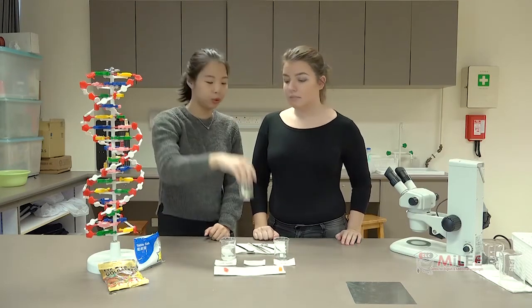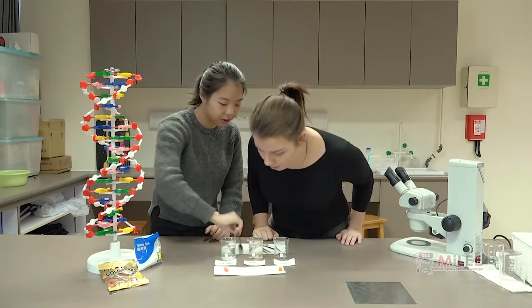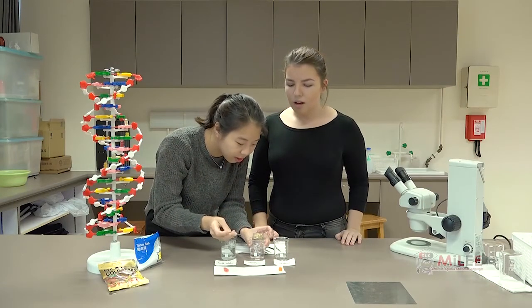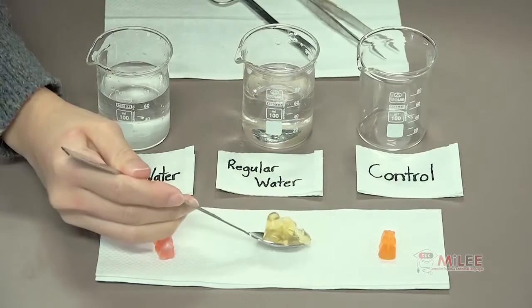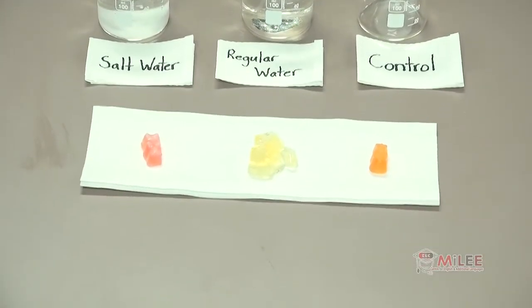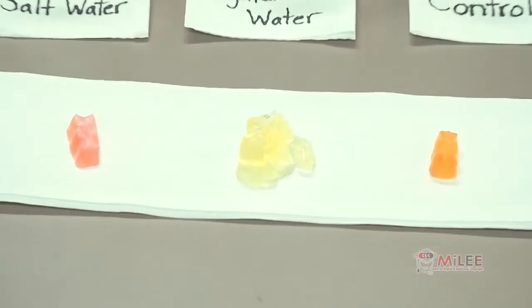I think we need a spoon. Yeah, let's try to get it out. Wow. This gummy bear definitely got much bigger than the rest of them. So now that we've had some fun with gummy bears, let's talk about what made this a valid experiment.